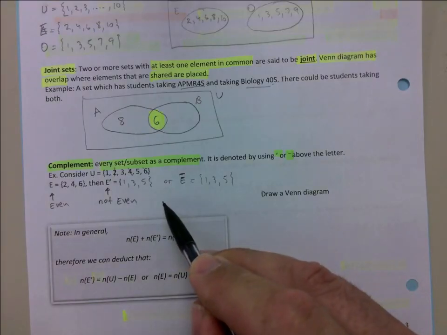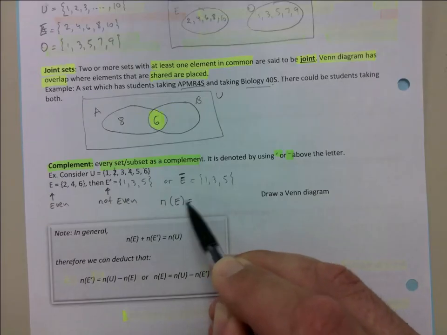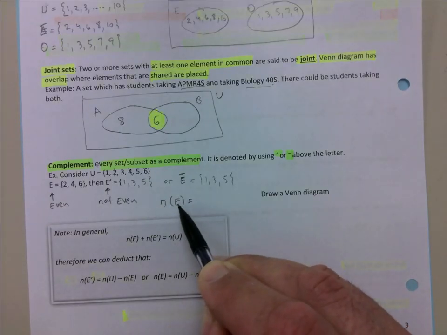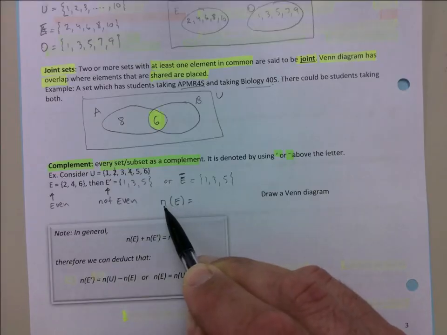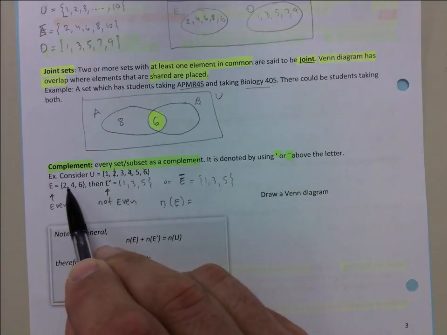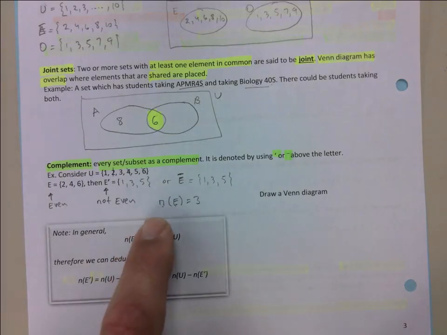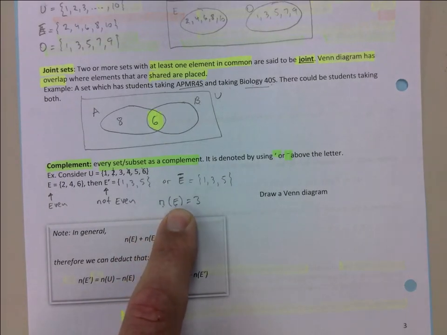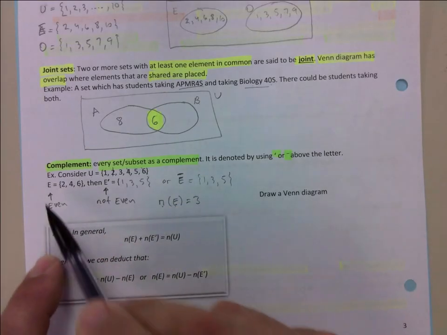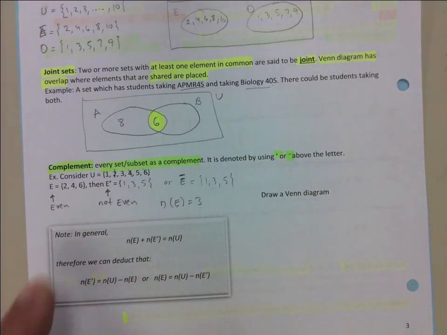I just have a question. What would this be? If it's n of E, what does that mean again? N calls for how many elements are in E. So you go here, 1, 2, 3. That's all you'd have to do. So if the N precedes the capital, it's asking how many are in there. If it's just the capital, then I want you to write out all the elements that are actually in there. Okay?